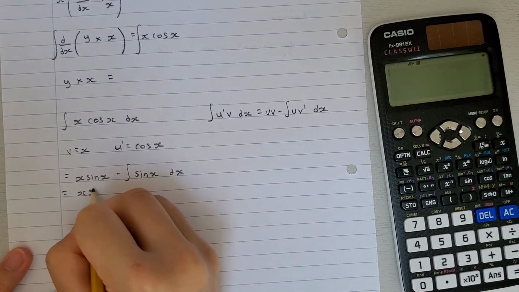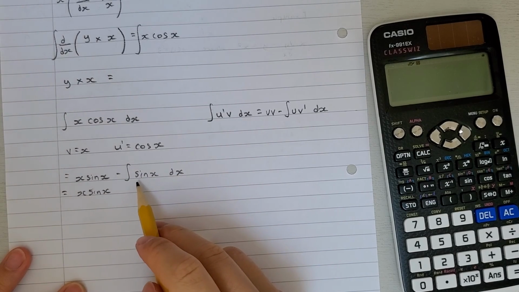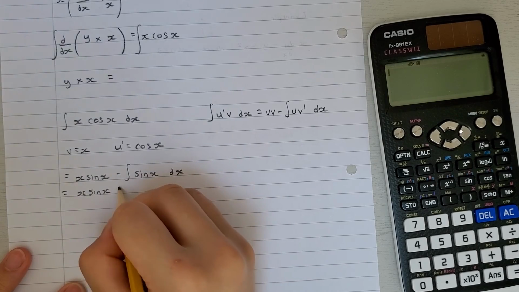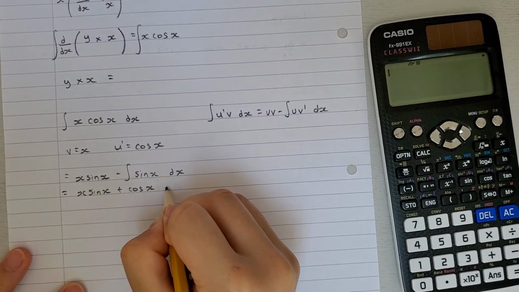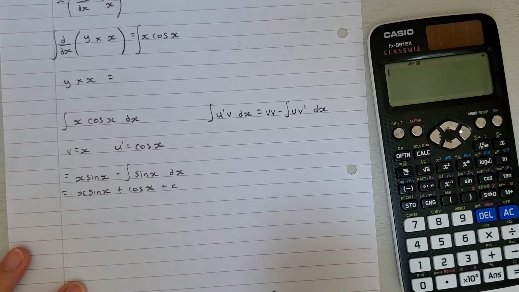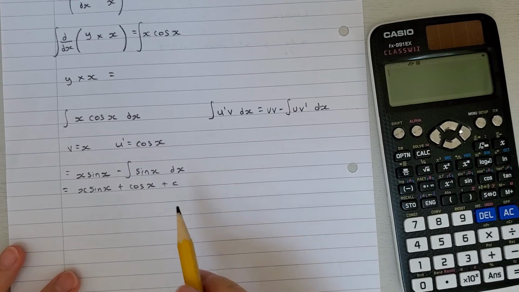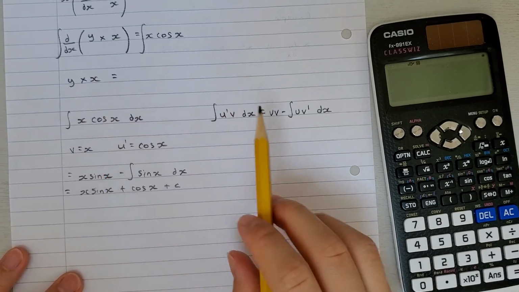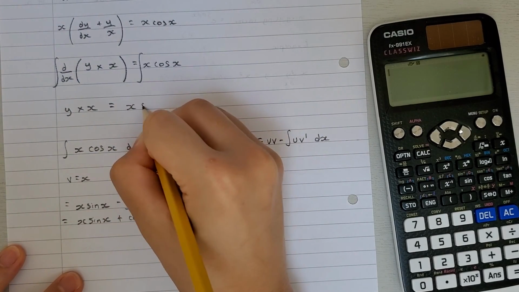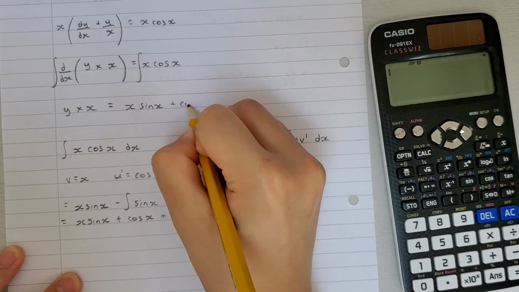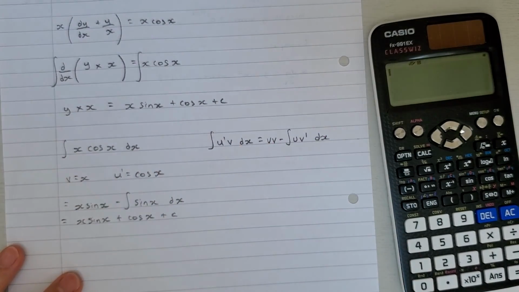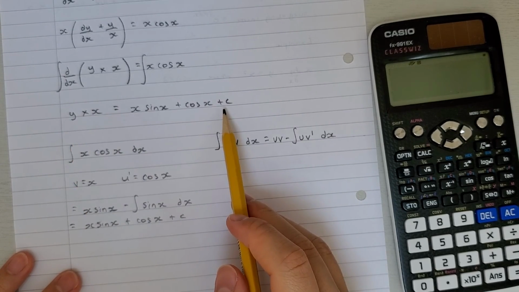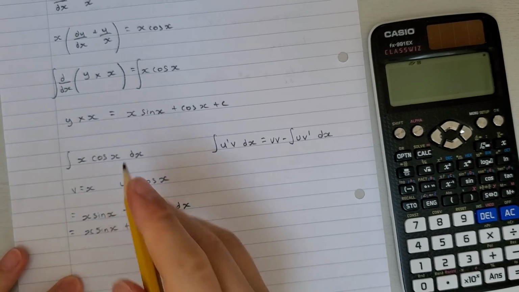That leaves us with x sine x. The integral of sine x is negative cos. Negative negative is plus, so we have plus cosine x, and then we've got the plus c because it's the constant of integration. So now that we've integrated this, we can plug it back up here. So we have x sine x plus cosine x plus c. And now that we've got that, we can divide everything by x to get y by itself.